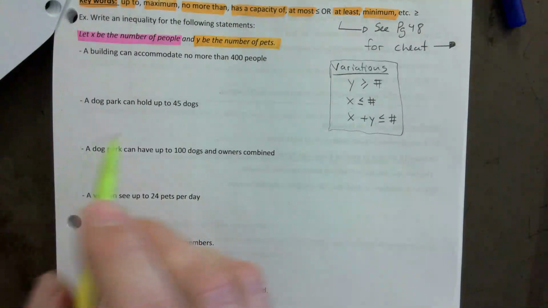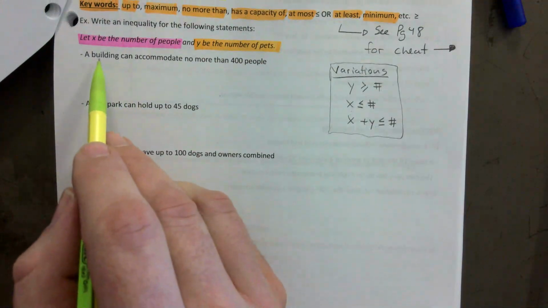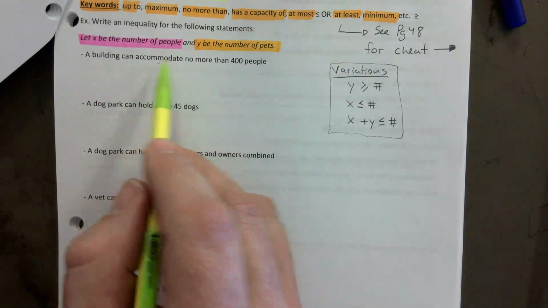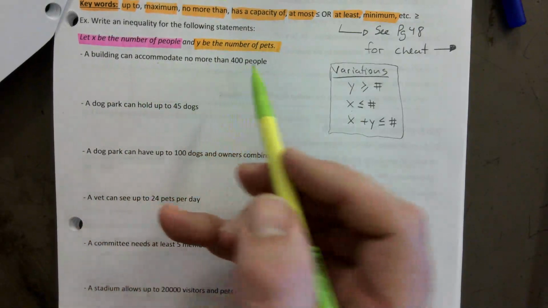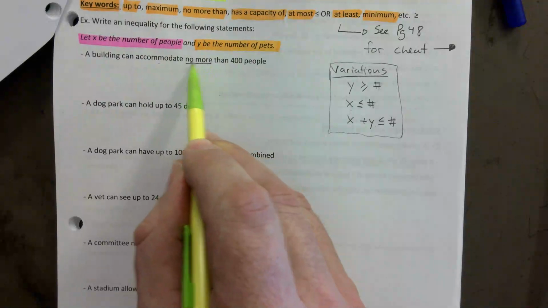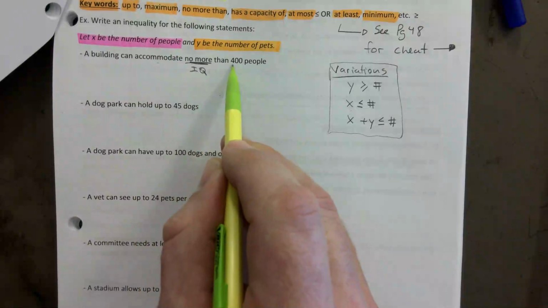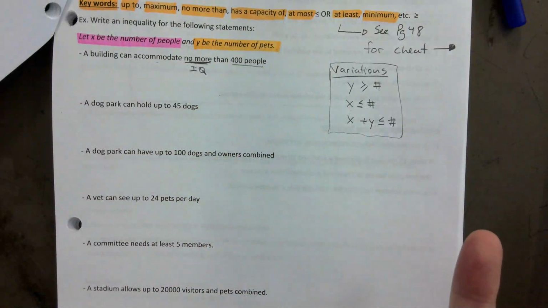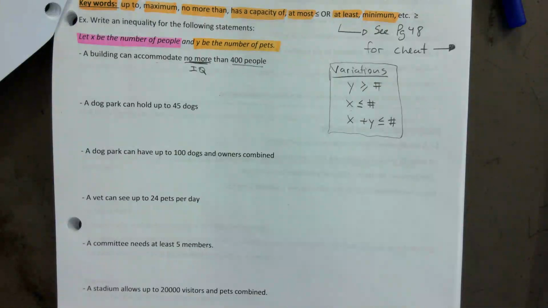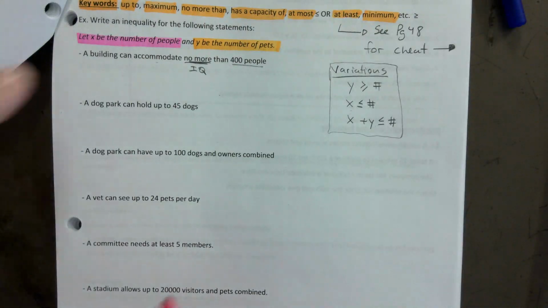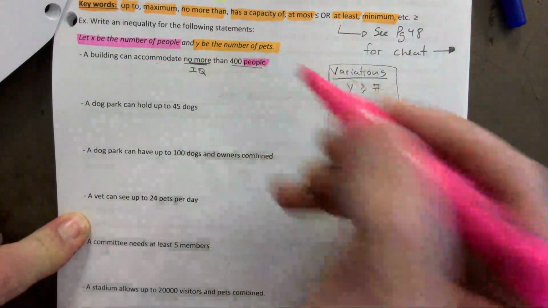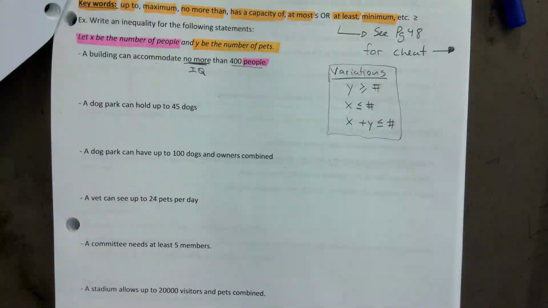So let's write some. Pay attention to this one. A building can accommodate no more than 400 people. This is an inequality right there. And 400 people is our number, obviously. First thing I want you to think of is X represents the number of people. We have people here, so we definitely have to use the variable X. It's only talking about people, no pets.